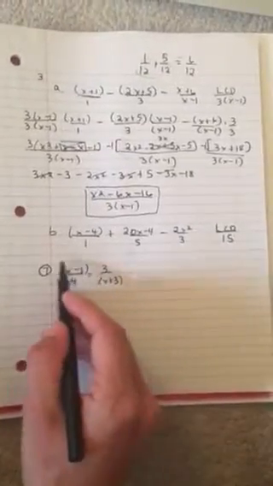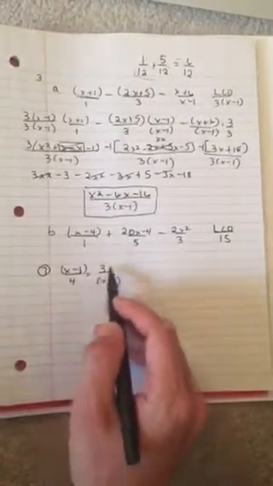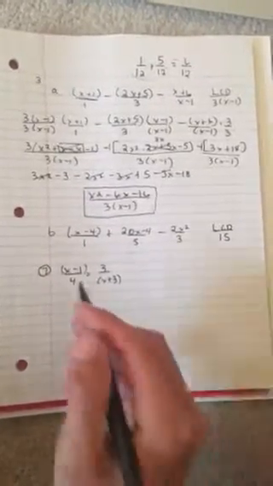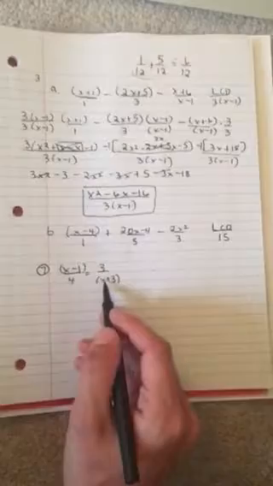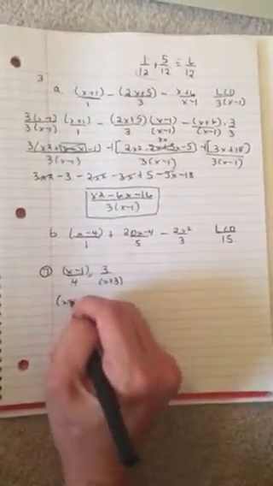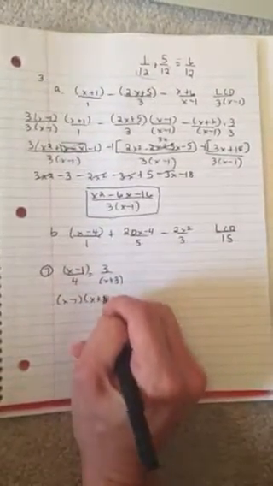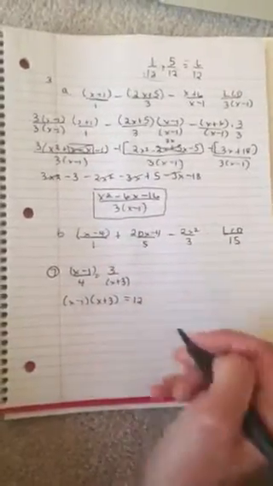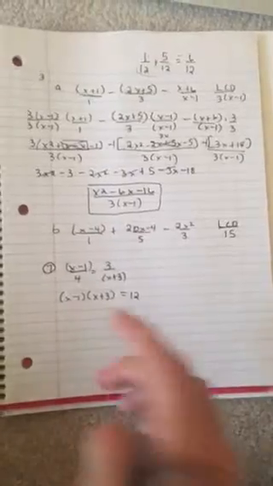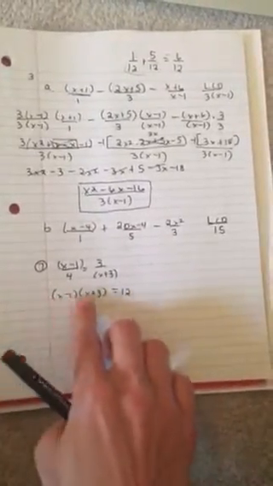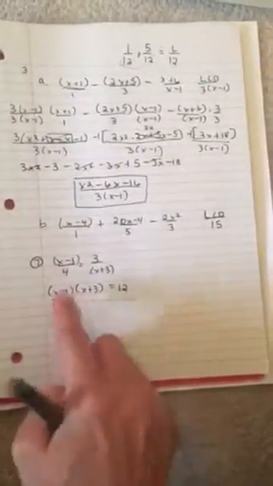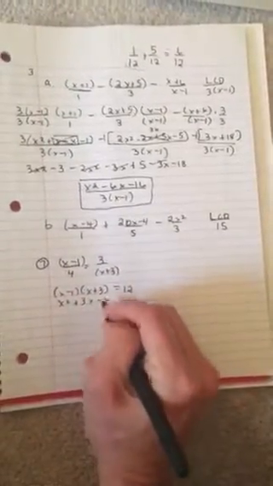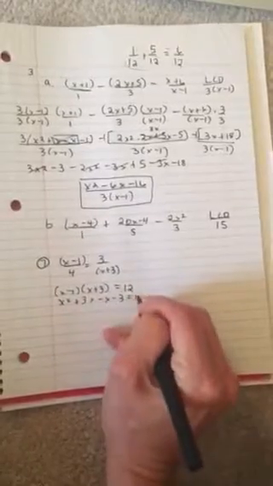And if you recall, when you have proportions, you can use the strategy of cross multiplication. So I can multiply x minus 1 times x plus 3, and then 4 times 3 is equal to 12. All right, that's how cross multiplying works. Now I'm going to distribute this. X times x is x squared. X times 3 is 3x, a negative 1x, and a negative 3.